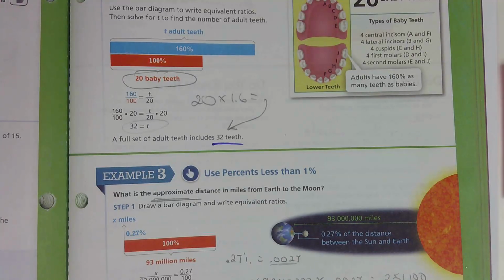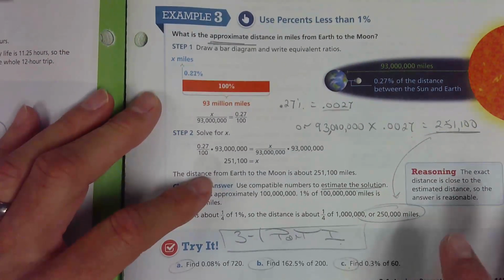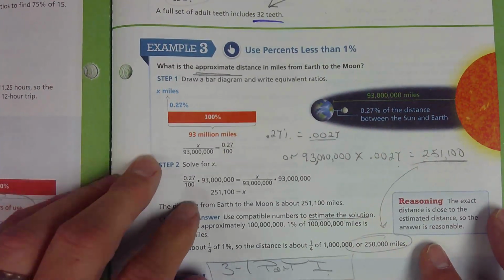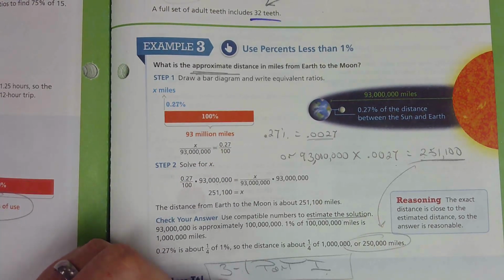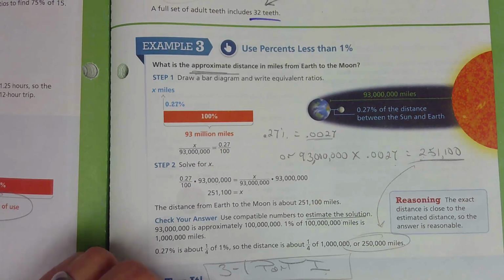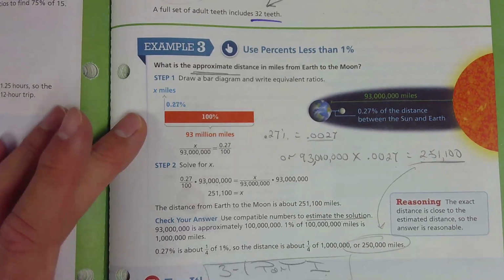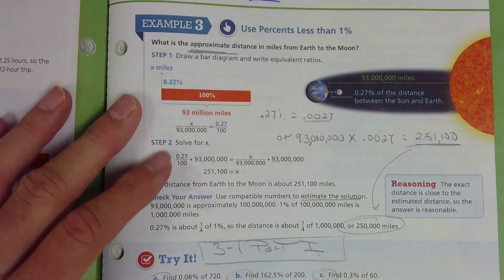Okay. Using percents less than 1%. So I'll let you guys look at that example on your own.